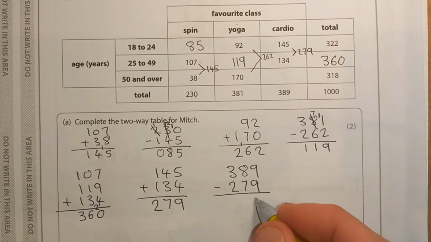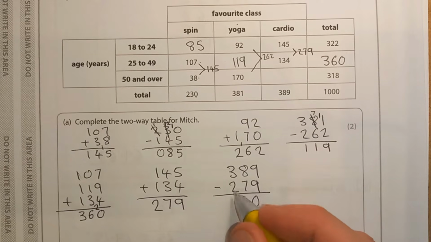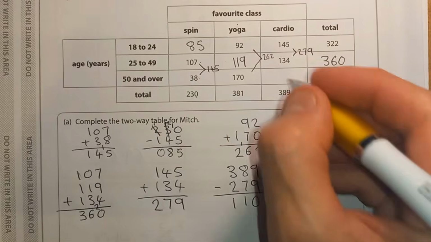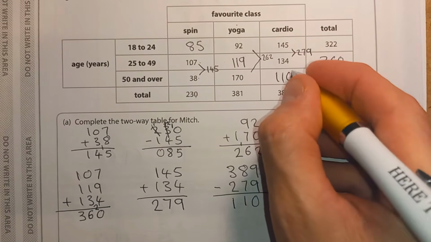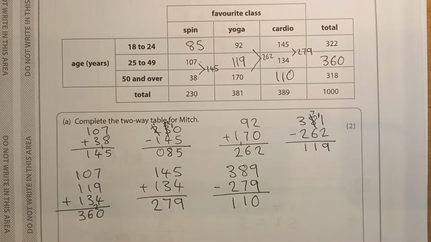9 minus 9 is 0. 8 minus 7 is 1. 3 minus 2 is 1. So we've got 110 in here. So now we've got all of our values completed.